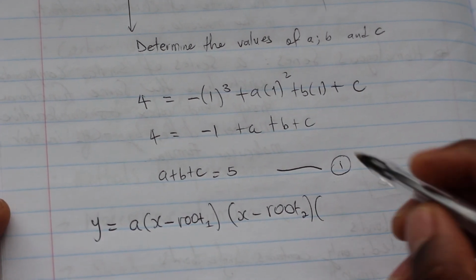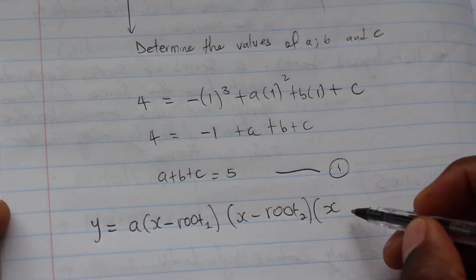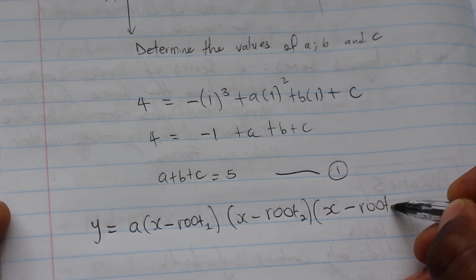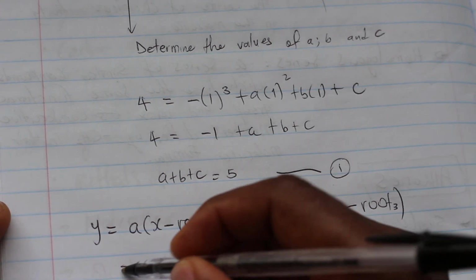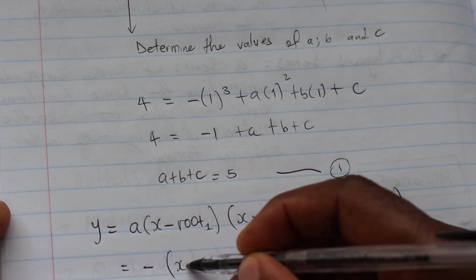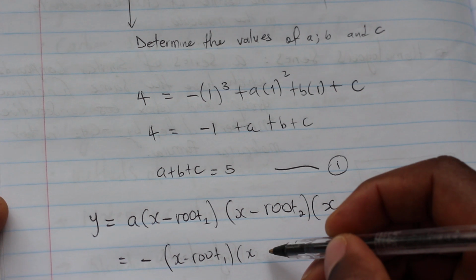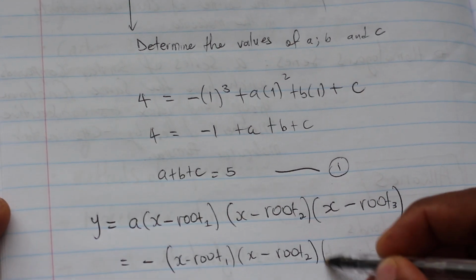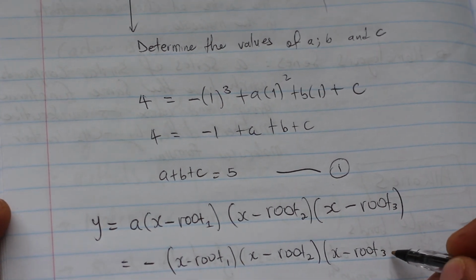One thing about me, I'm always on the lookout for methods that are not gonna take me too long. And then (x - root 3), it's like this, isn't it? But the a, we know it's -1, so basically we've got -(x - root 1)(x - root 2)(x - root 3). I'm just gonna see if this is actually gonna work.